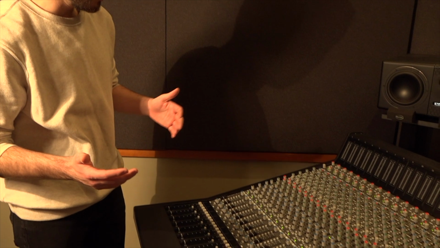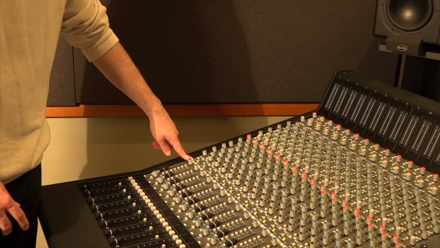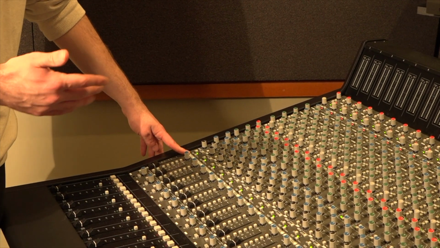Bus routing on the SSL Origin is highly flexible. Let's walk through the basics of how to route a channel to a bus and some key features that go along with that. So if you come with me down to the bus section on channel 1, let's say we want to route channel 1 to bus 1.